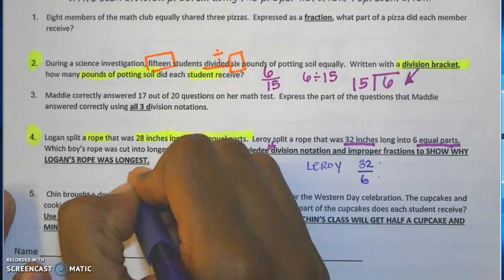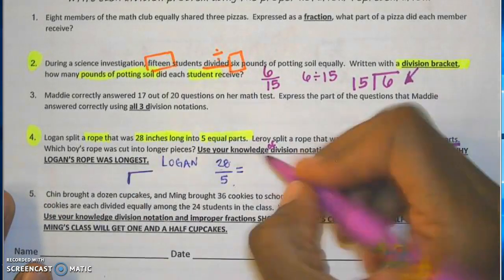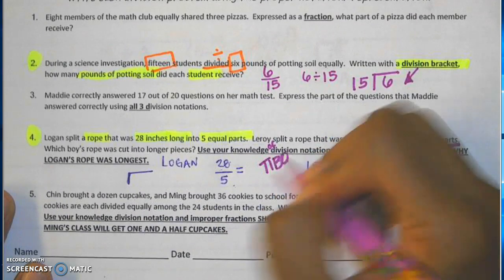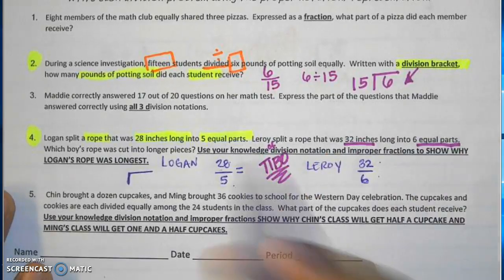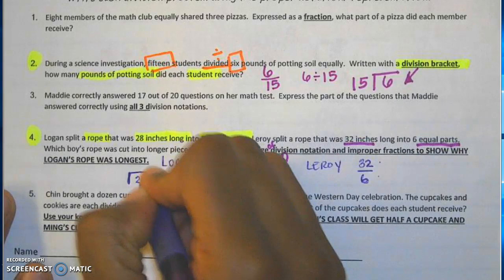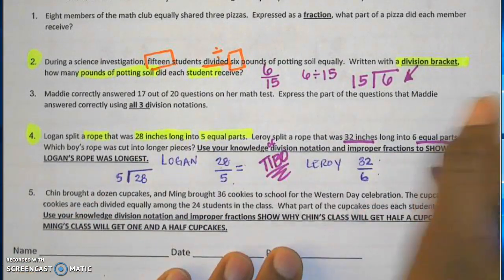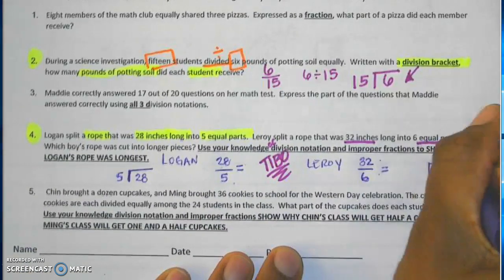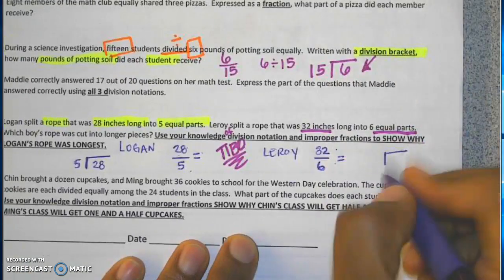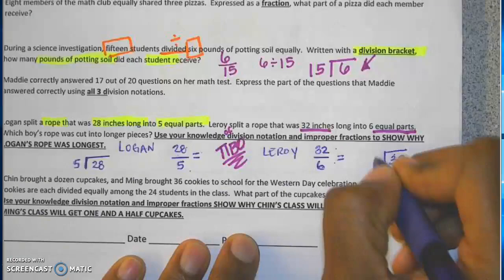So again, the house method is coming into effect. 28 will go inside of my house, 5 will go outside. And I'm going to work the same way on Leroy's side. I will have 32 and 6.